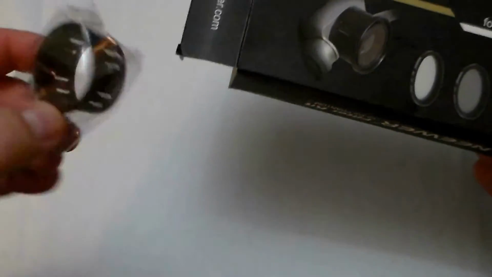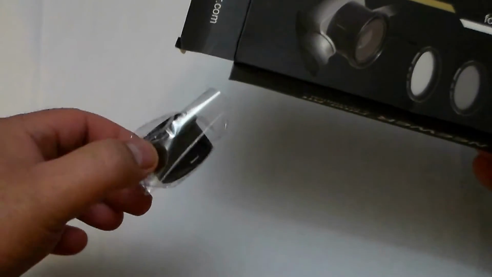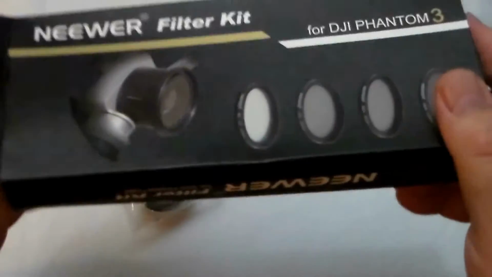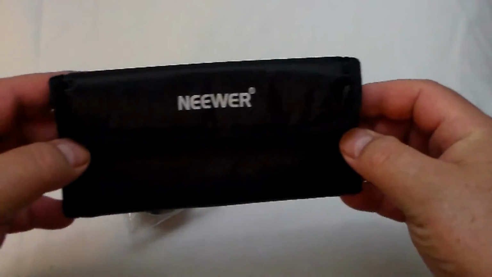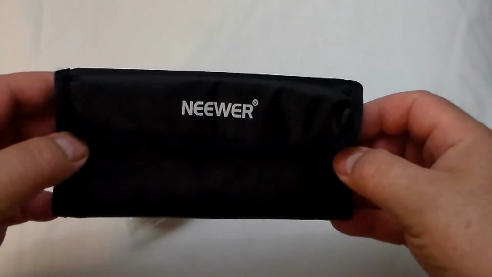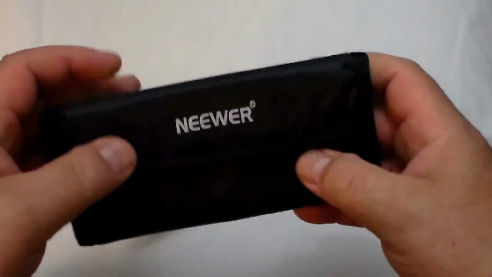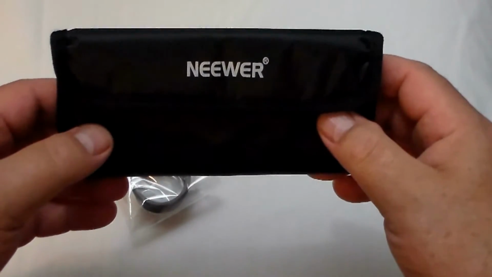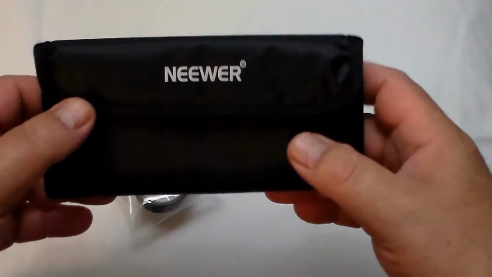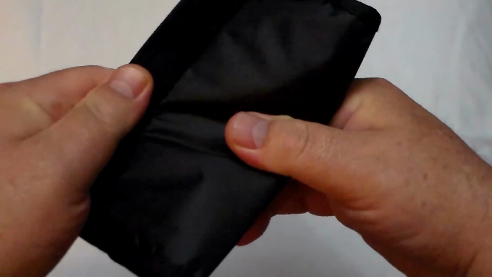Alright, there's our sleeve for attaching the filter onto the lens. And we've got a nice little handy dandy case for keeping the filter safe.